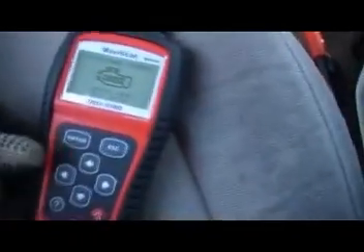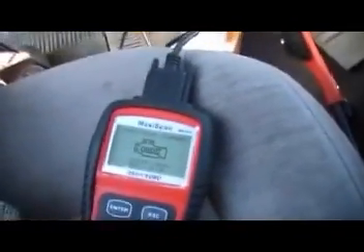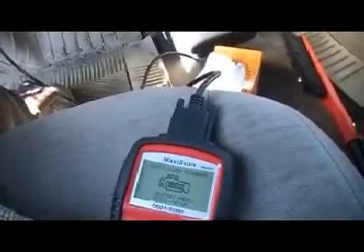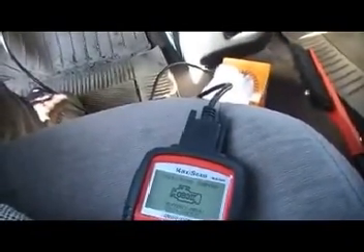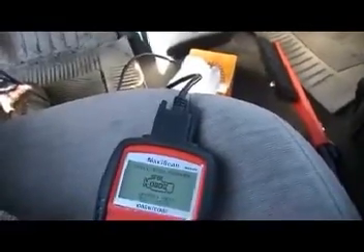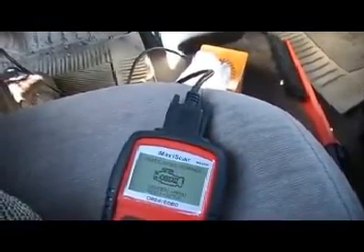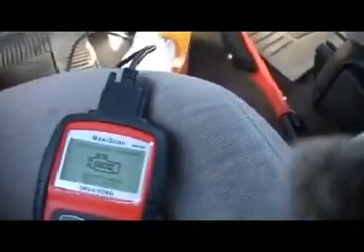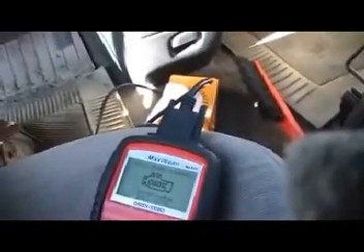First thing I do, I hook up my Autel scanner to the diagnostic connector of the car and find out if we have any code. This will tell me if there was any problem stored in the computer, which we can fix later to see why there is no start.